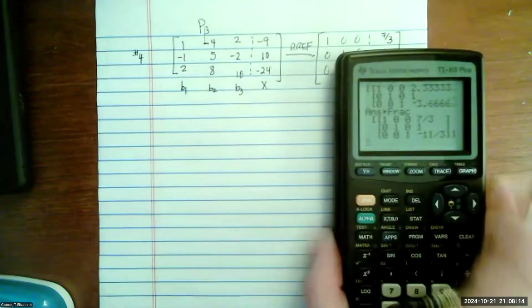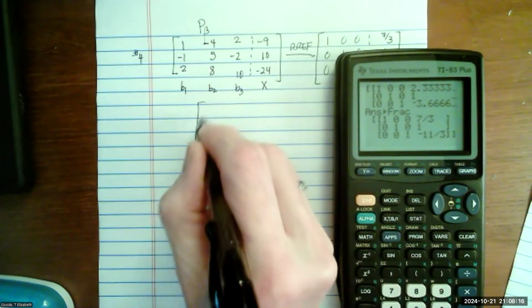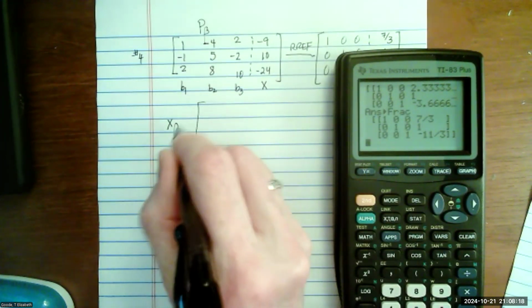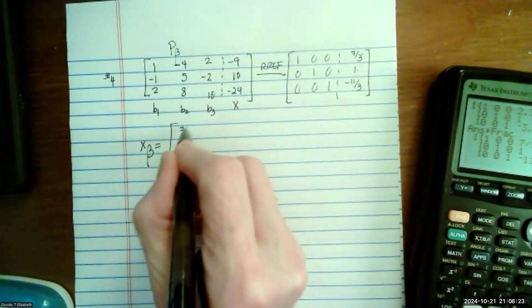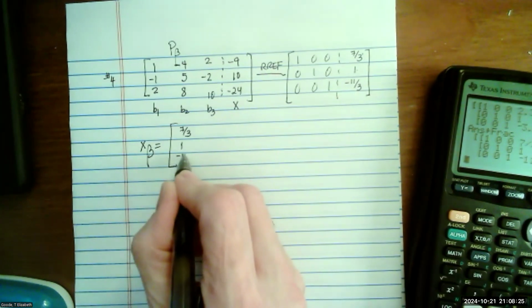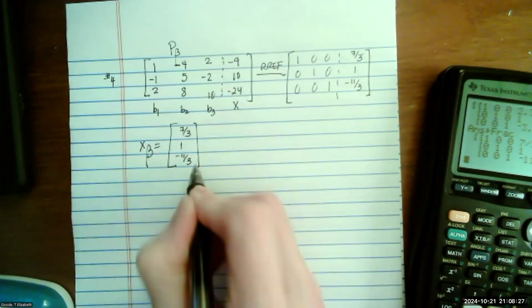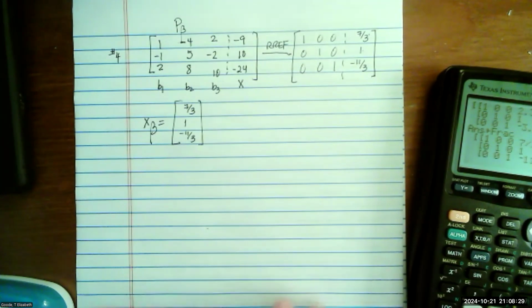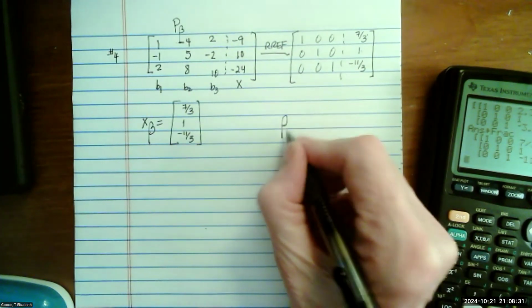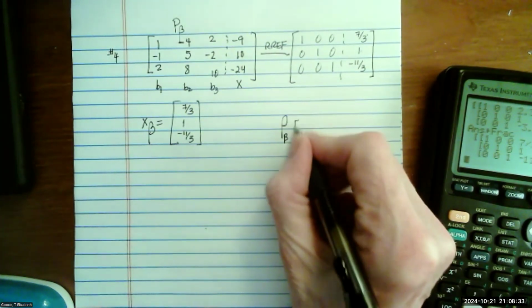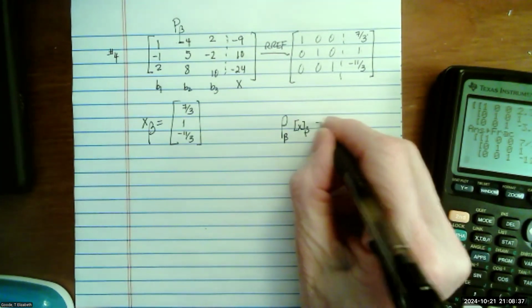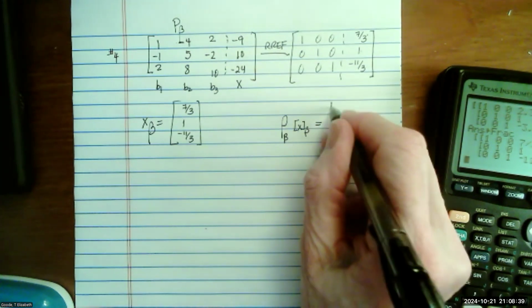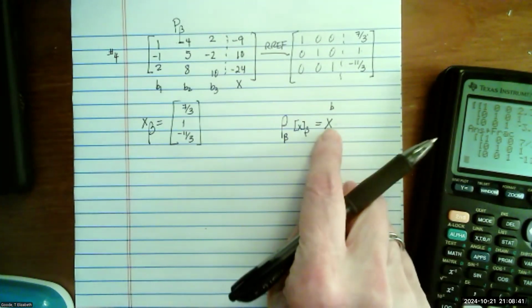So x_beta is the vector where these are the weights: 7/3, 1, and -11/3. We're solving the augmented system P_beta times this, which is what we're solving for, equals, we used to call this B, but we're calling it x.